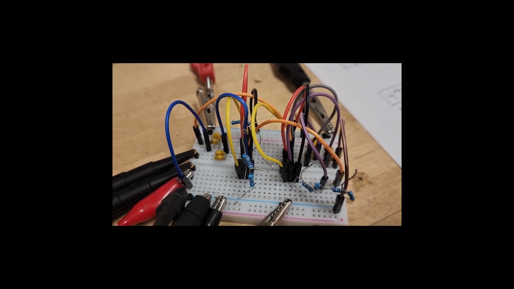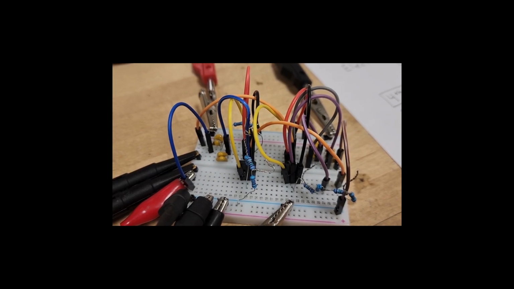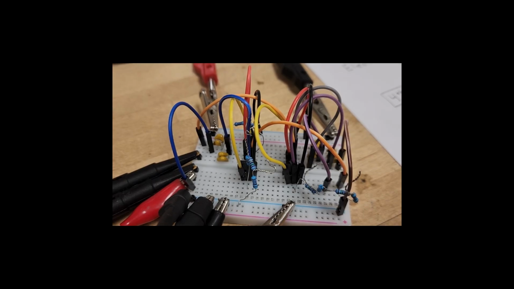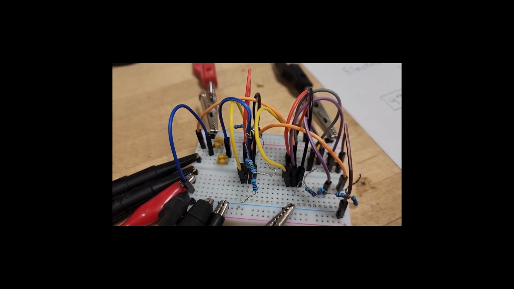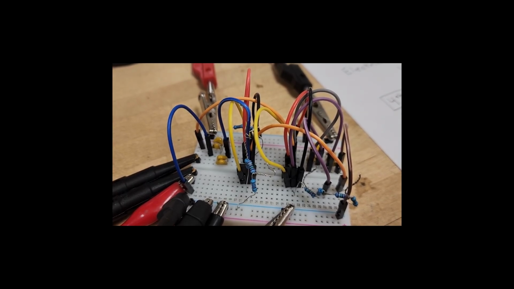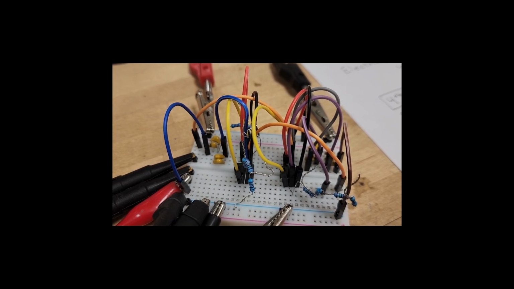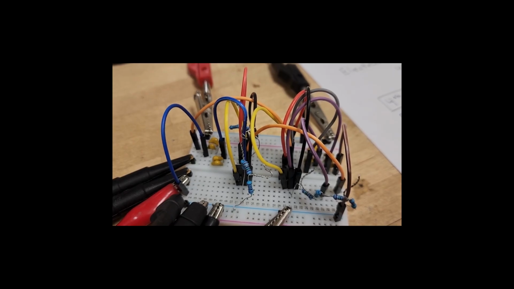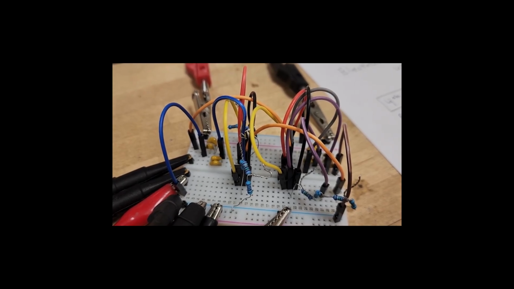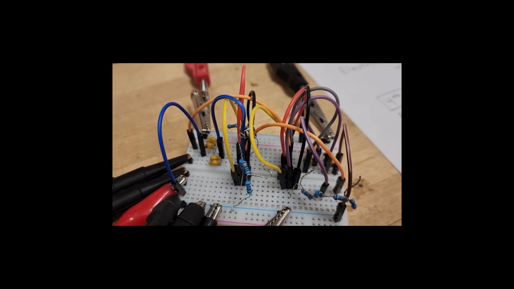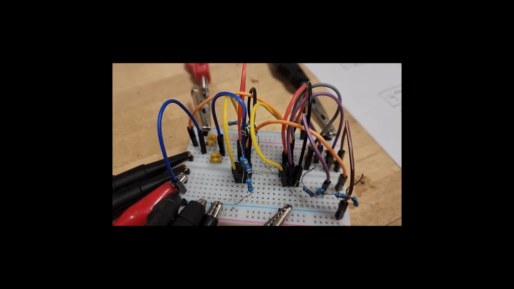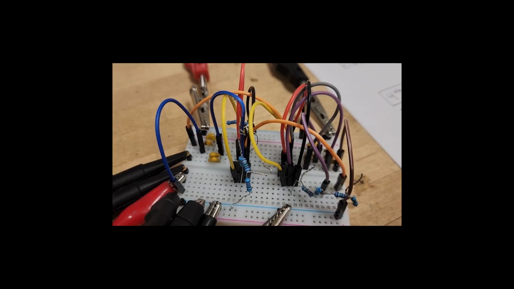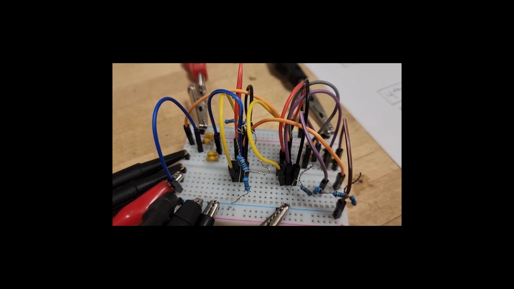The 741 op amps that we used are limited by their slew rate, which is the maximum rate at which the signal can change in amplitude, and that affects the range in which the op amps can operate, as in its frequency range.